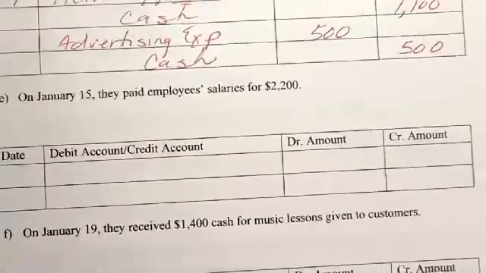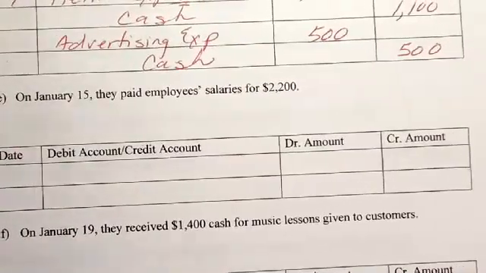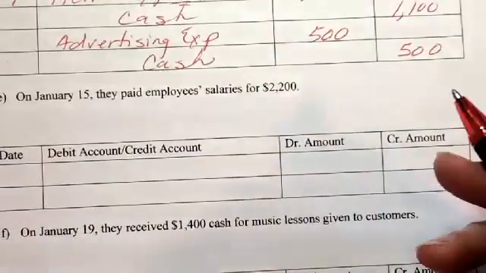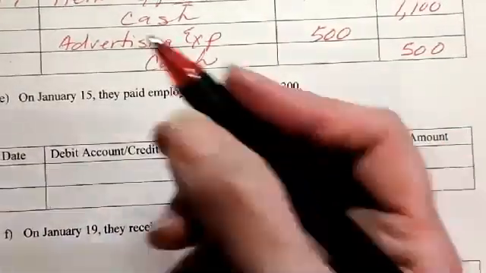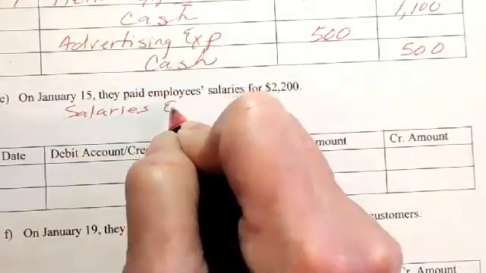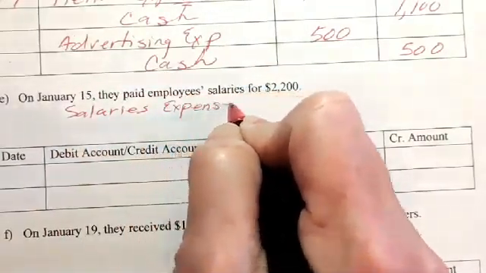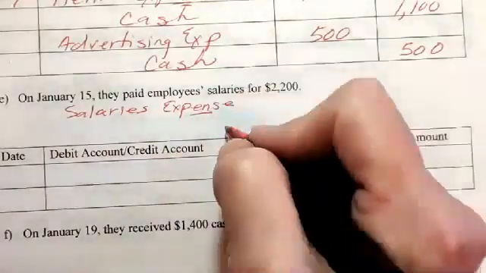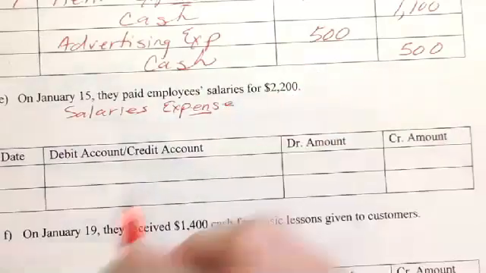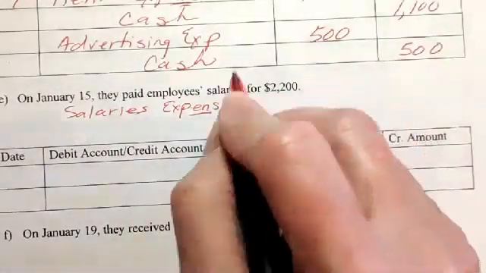All right, so January 15th, I'm going to pay my employees. Your employees worked for you, so that's another expense. So we'll have salaries expense, which obviously is an expense account. On exams, it's really hard for me to hide an expense because it's got the word expense on there.